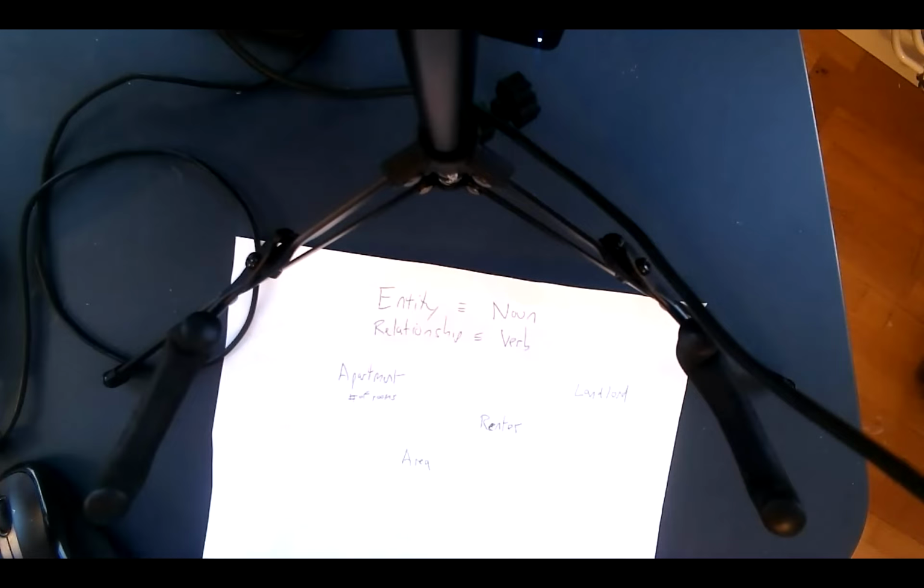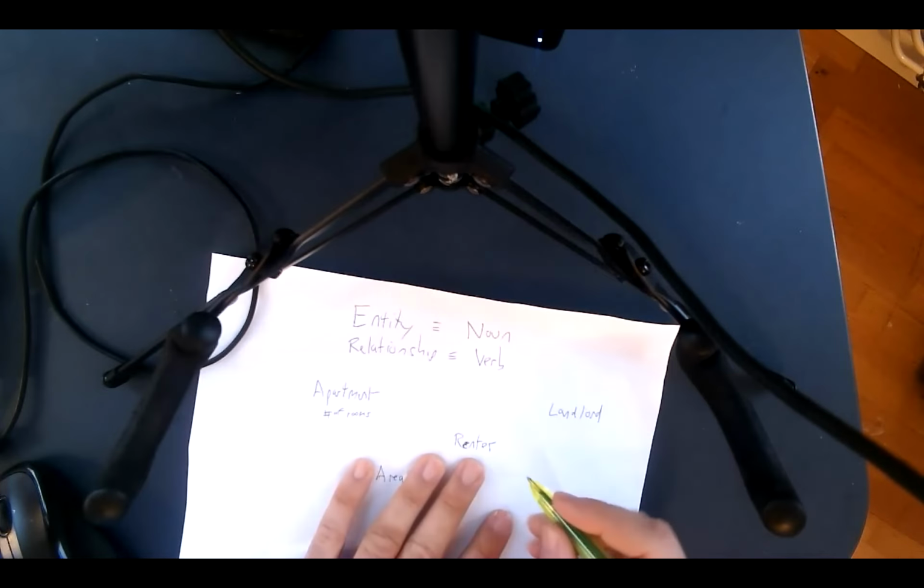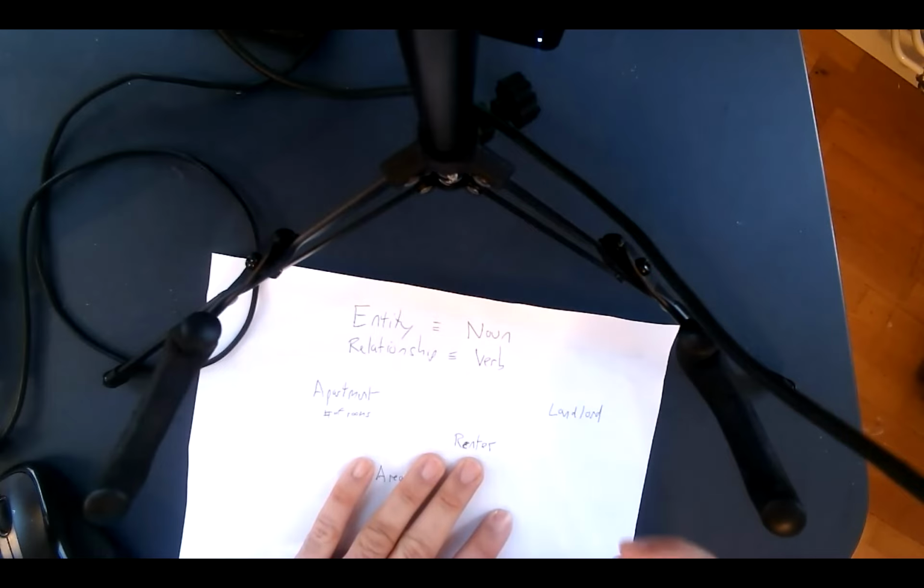So we have some candidates here. Rentor. No, rentor, that's a noun, because we already have renter covered. Renter pays landlord. Okay, so let's do that. That actually is an interesting one.